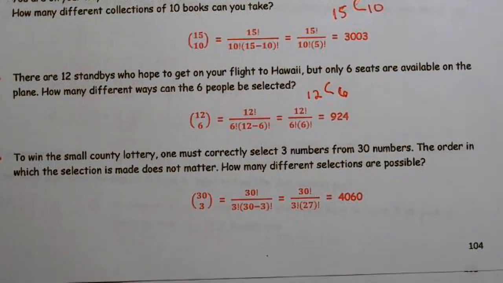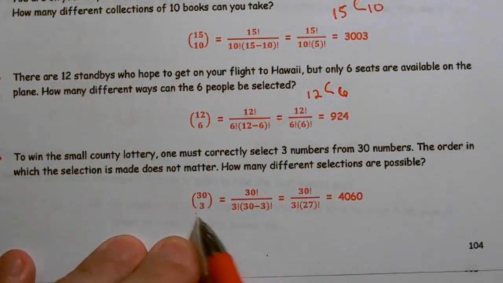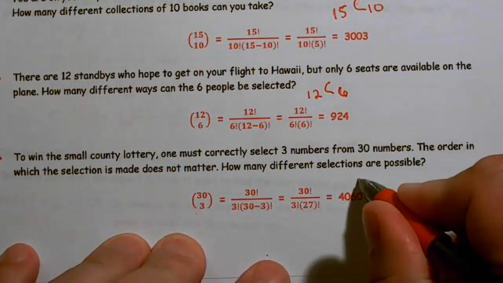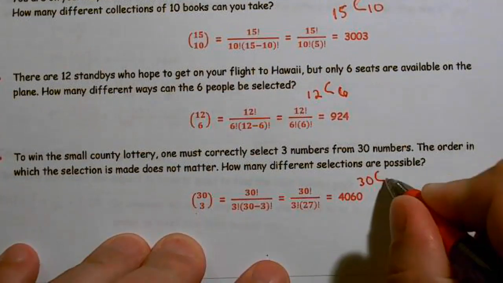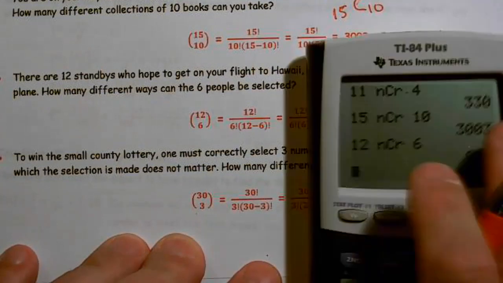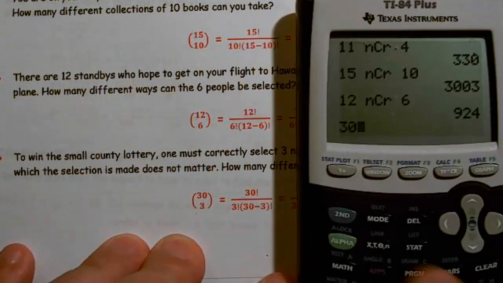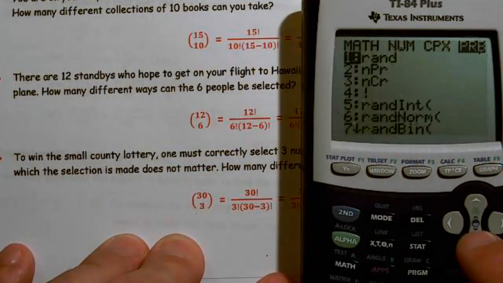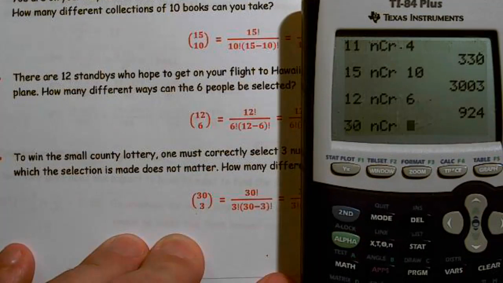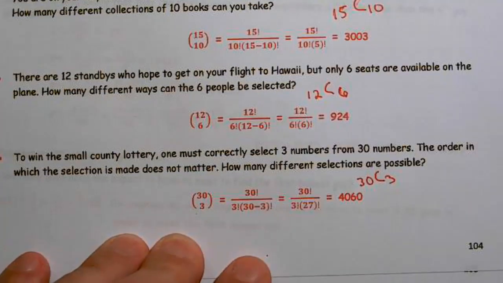And to win the small county lottery, one must correctly select 3 numbers from 30 numbers. The order in which the selection is made does not matter. How many different combinations are possible? So we have 30 choose 3, which again on a calculator is going to look like this. So 30, math, probability, choose 3. And we have 4,060 possible combinations.